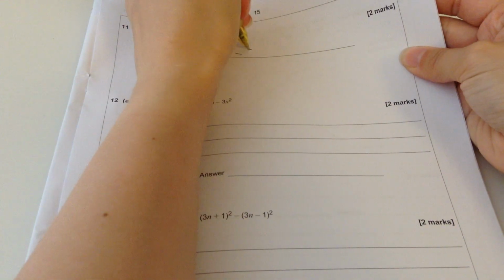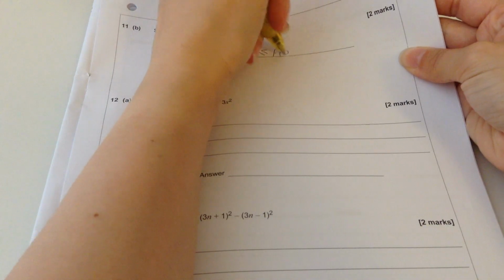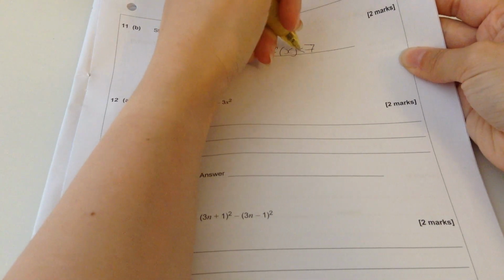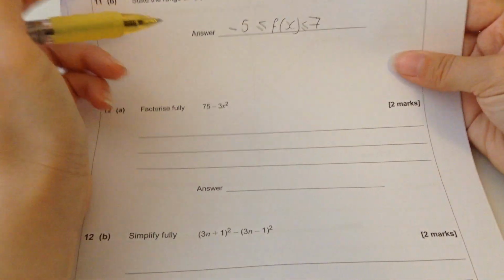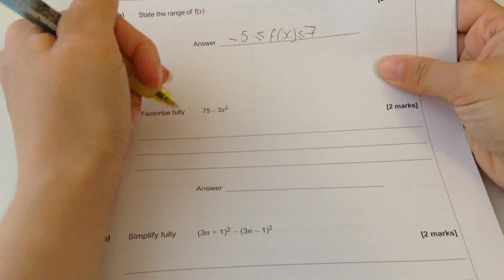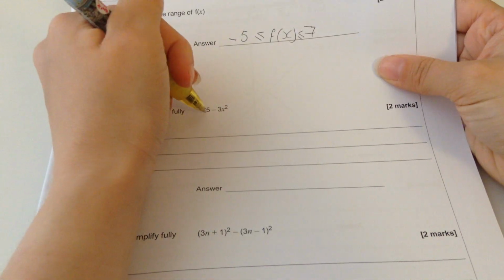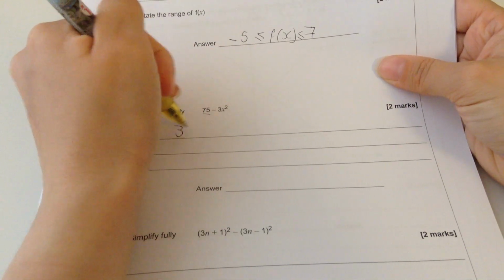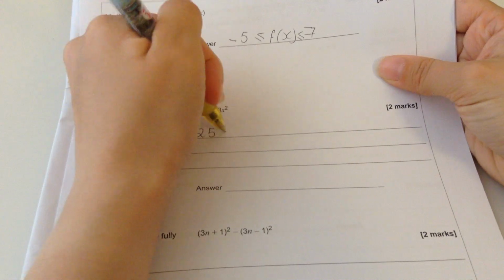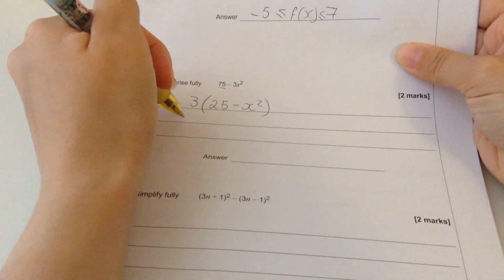State the range of f of x. Okay, so that's from 7 to minus 5. And a completely different question. Factorise fully. Difference of two squares, except that's not a square number. Okay, take the 3 out first. And now it's difference of two squares.